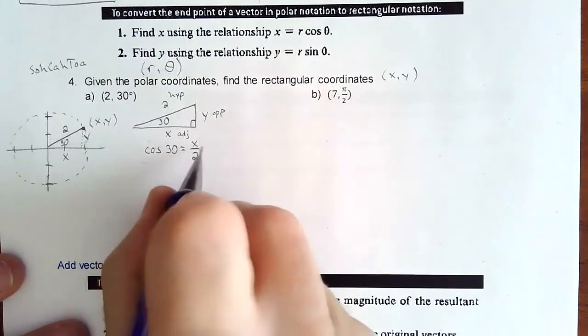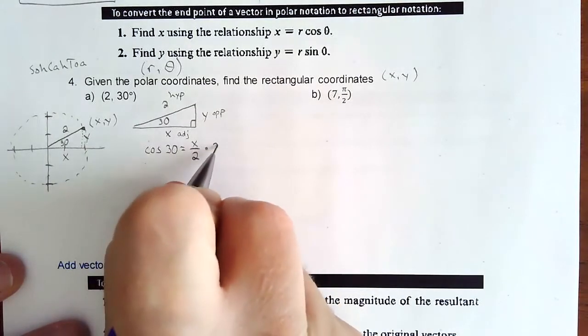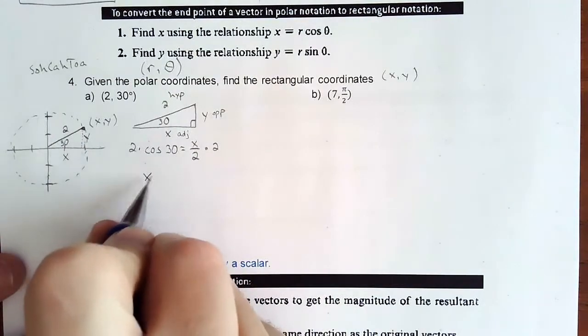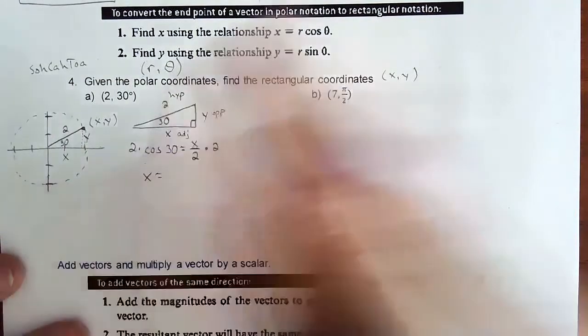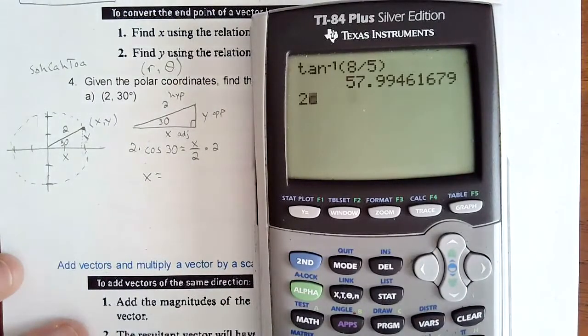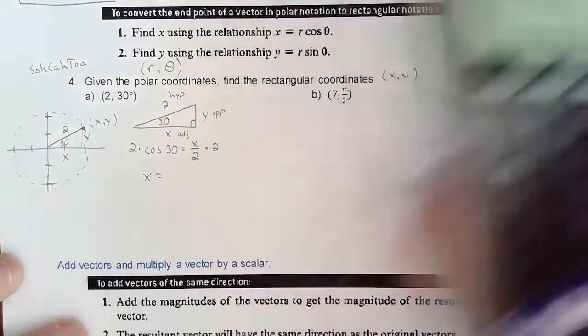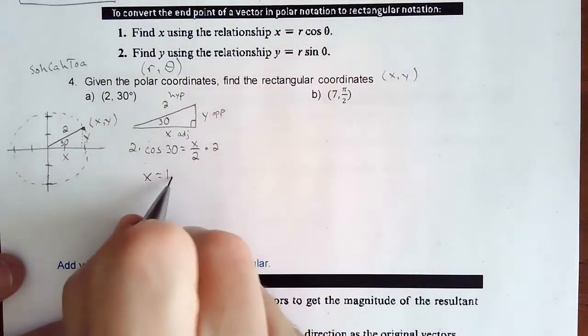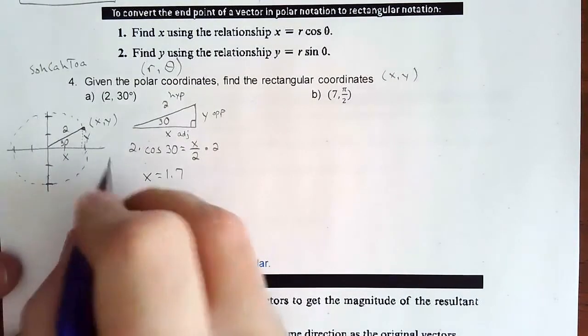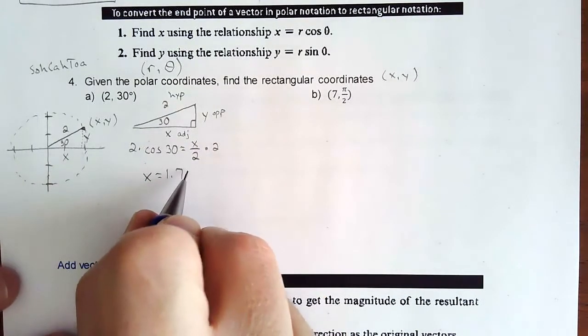Then we want to solve this equation by taking the 2 and multiplying it over to the other side. And so x is going to equal whatever this turns out to be. That's going to be 2 cosine 30, which is about 1.7. So that distance is 1.7. See, it was close to 2, but it can't be 2. All right, so there's our x value.